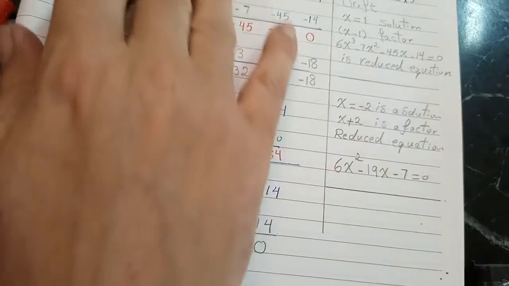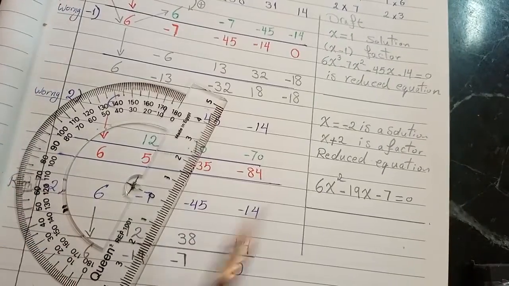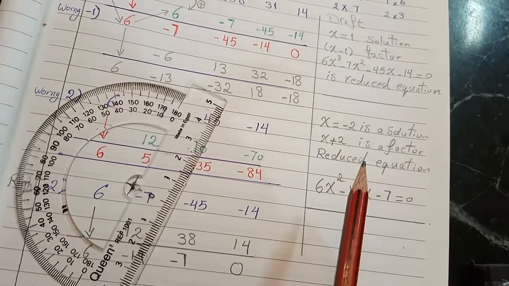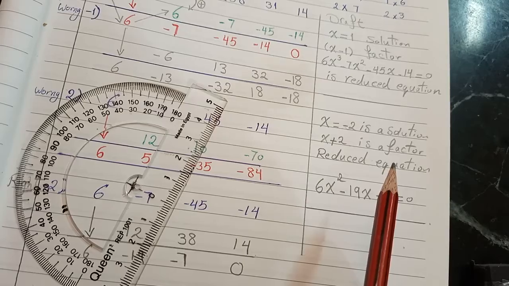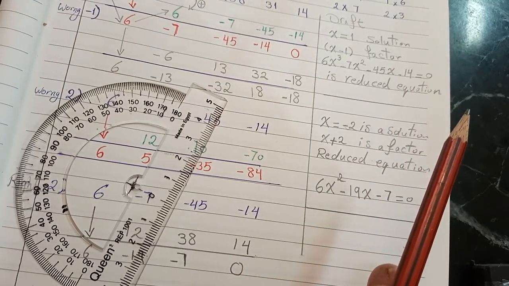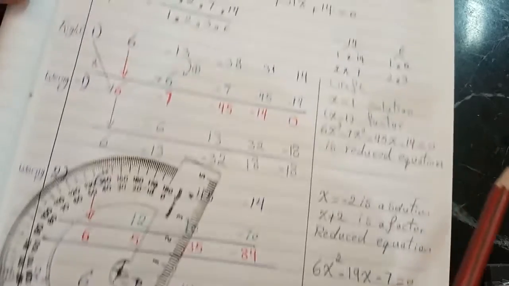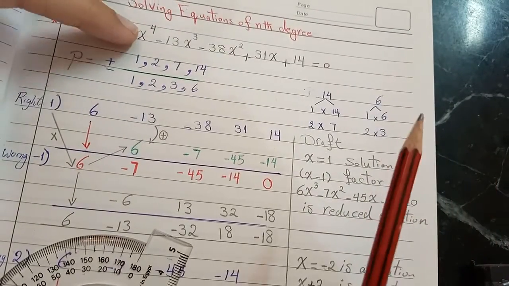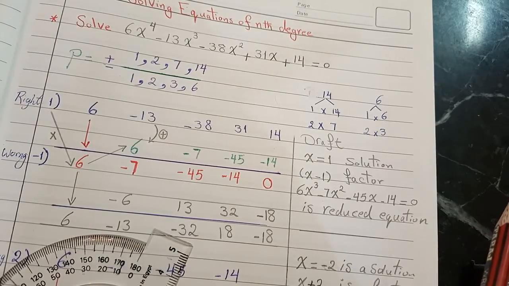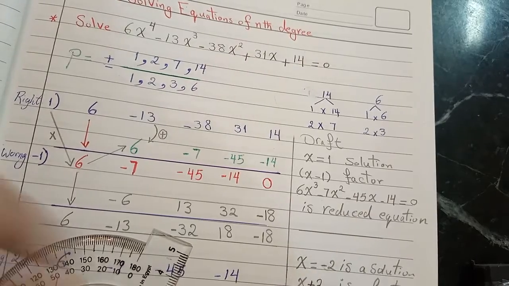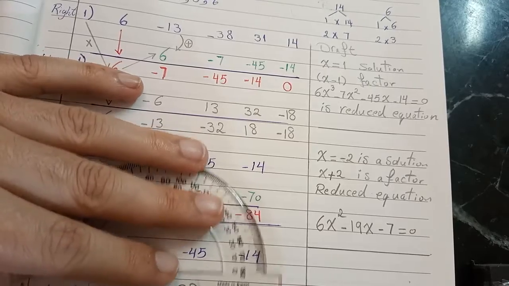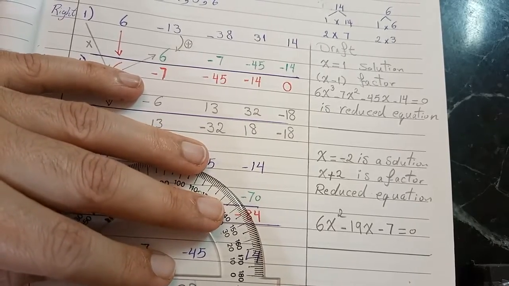So far we found two solutions. 1 and negative 2 are two solutions for this equation. Usually if there is x power 4, there is supposed to be 4 solutions. x power 5, there is supposed to be 5 solutions. So we have x power 4, usually 4 solutions. We found 2 of them. One last step to find the other 2 in no time, I wish.